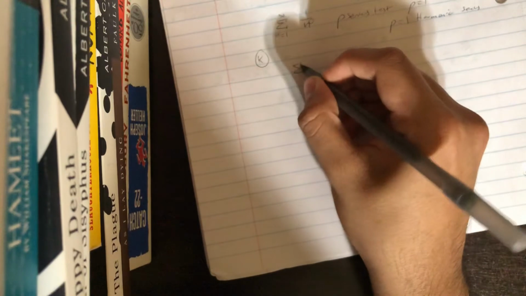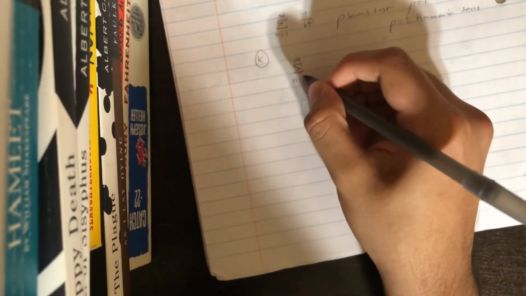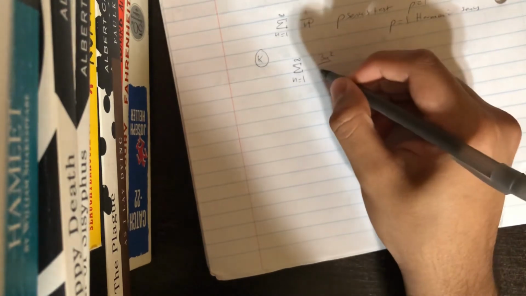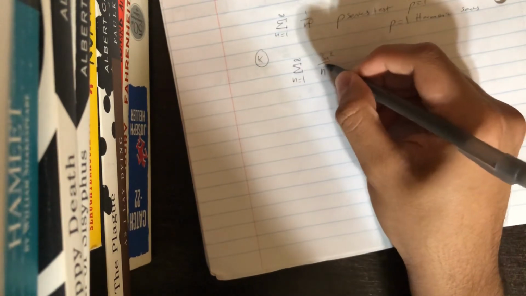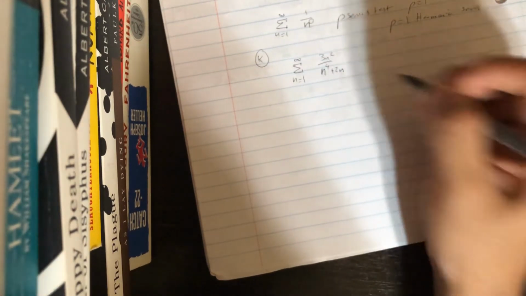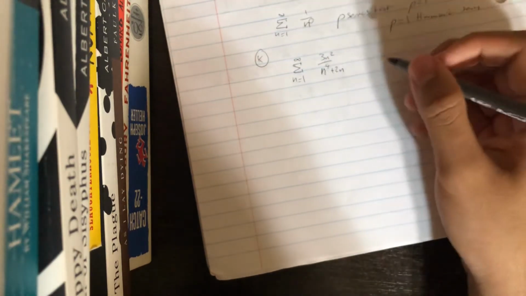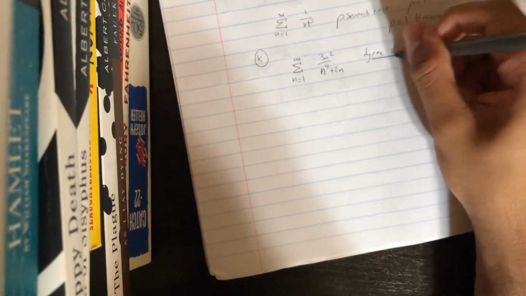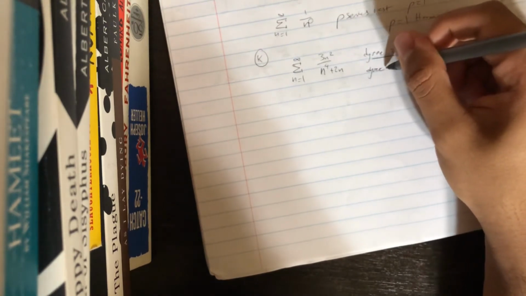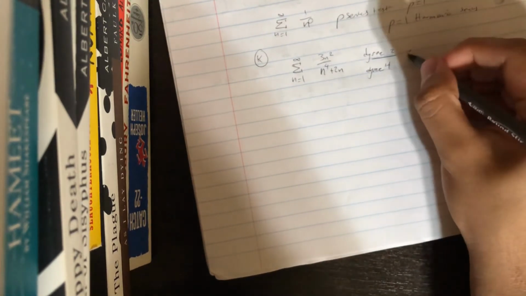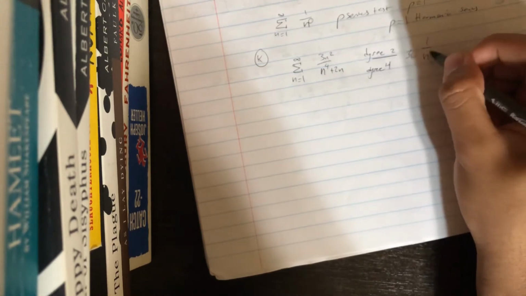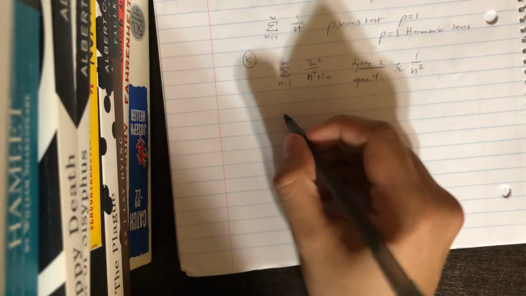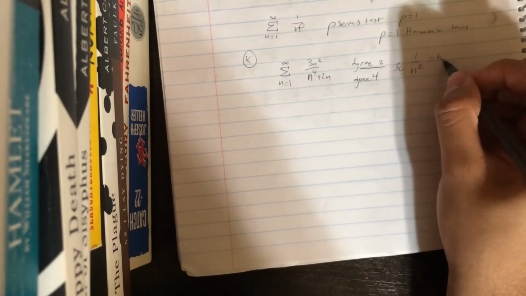Sigma notation, infinity, n equals 1, 3n squared over n to the 4th plus 2n. Okay? So I'm going to do the same thing. Degree 2 over degree 4, which gives me 1 over n squared. Okay? And I'll make this b of n.